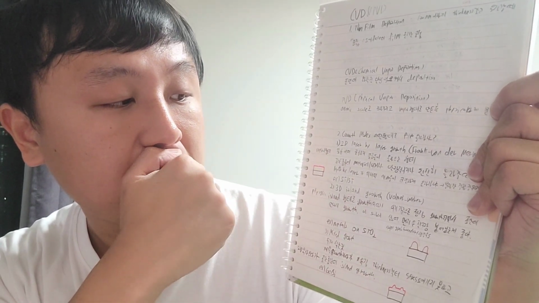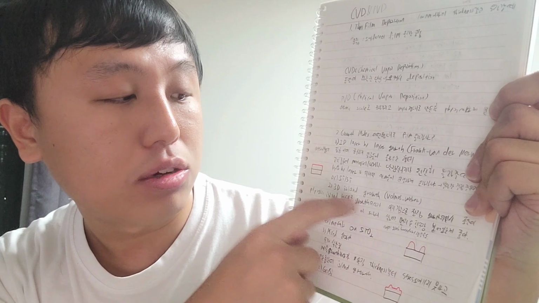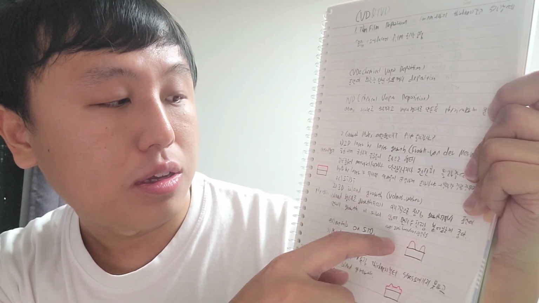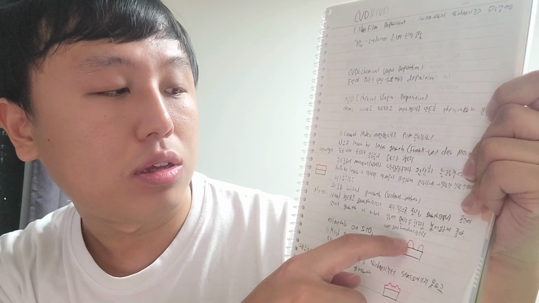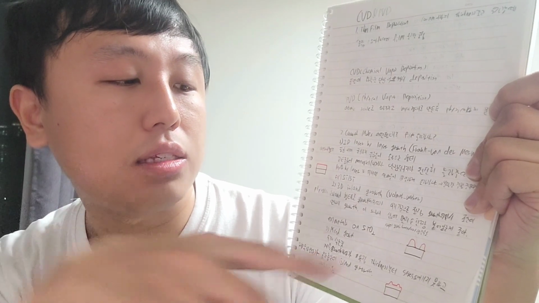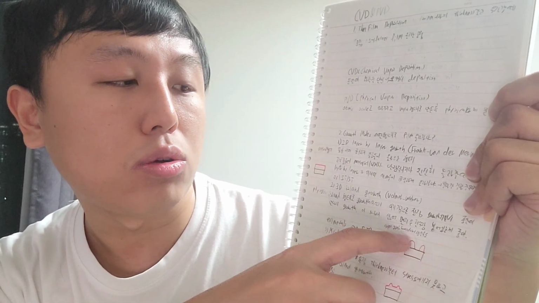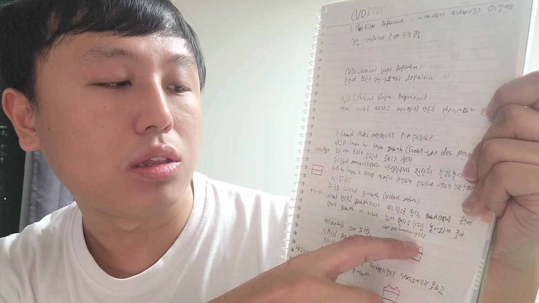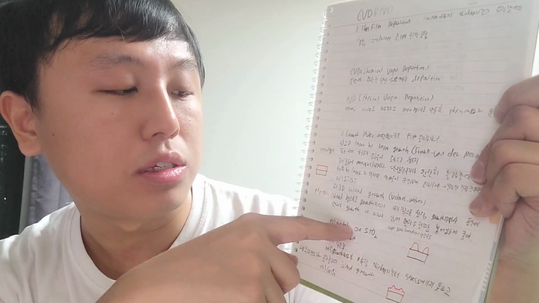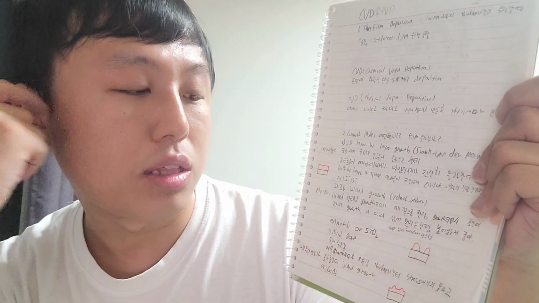And next, 3D island growth. It means it grows like islands because it dislikes this substrate, so it grows like this. For example, metals on silicon dioxide.